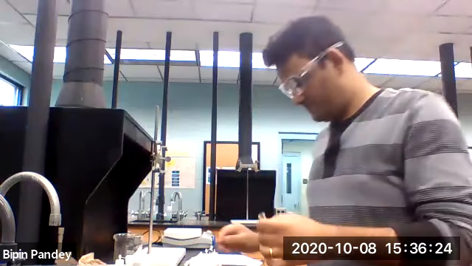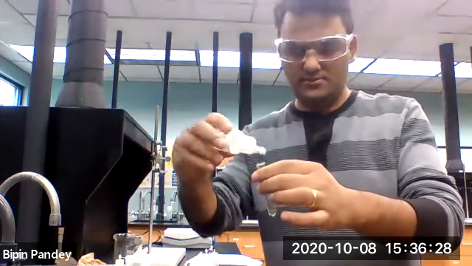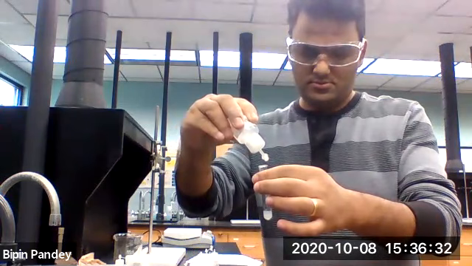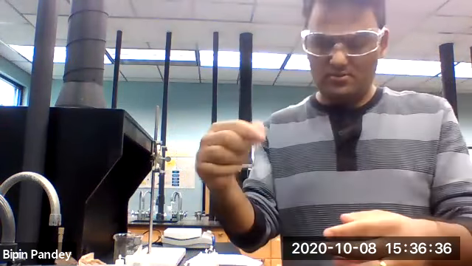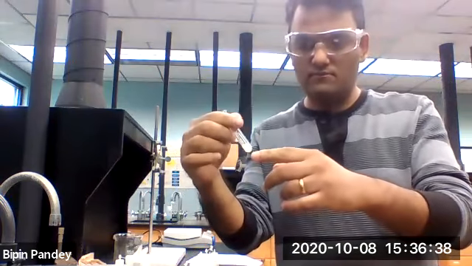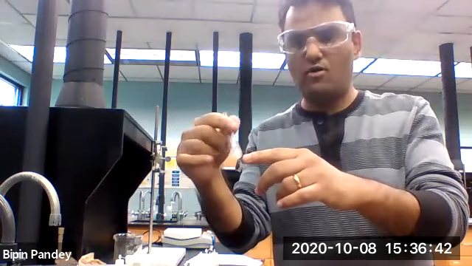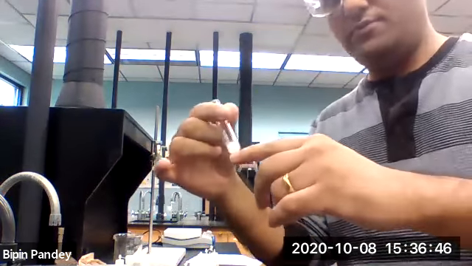Aluminum, and then let's add carbonate to it. Okay, so I see a white precipitate form. So aluminum reacted with carbonate to form a white precipitate. So reaction, definitely white precipitate.